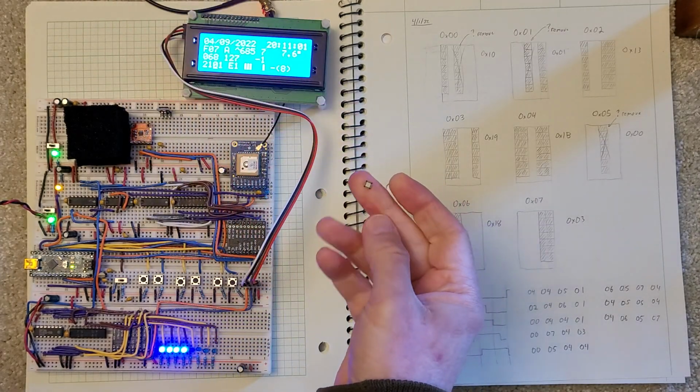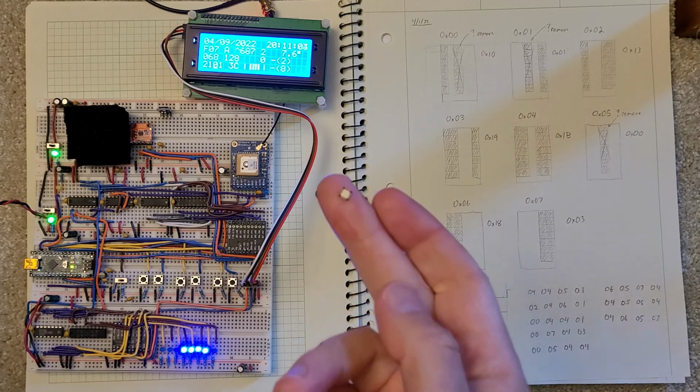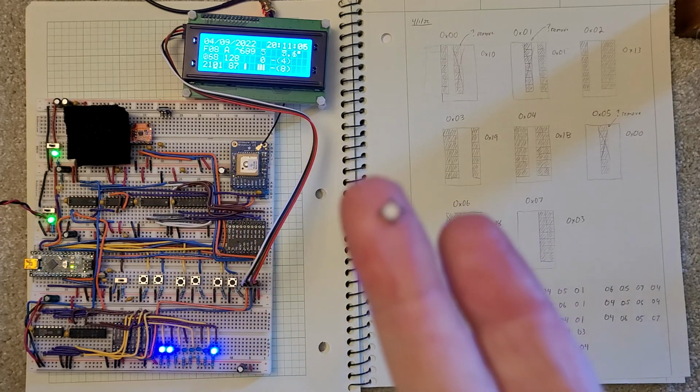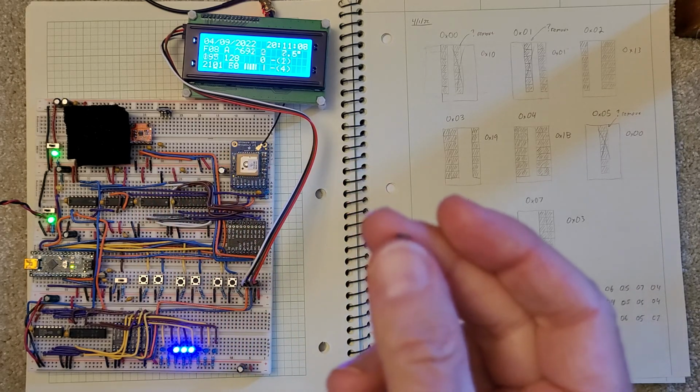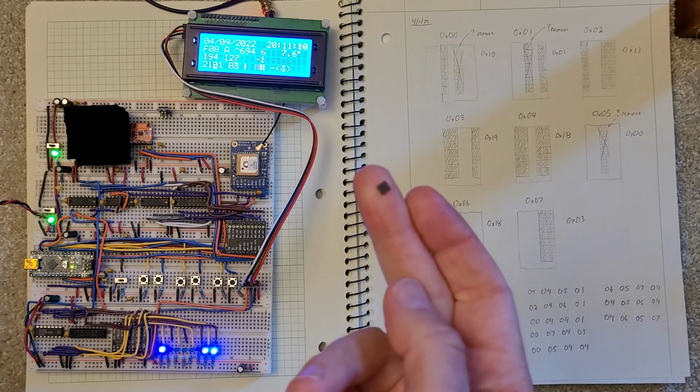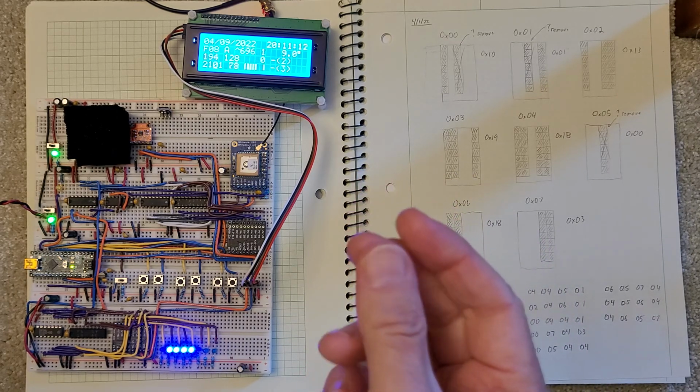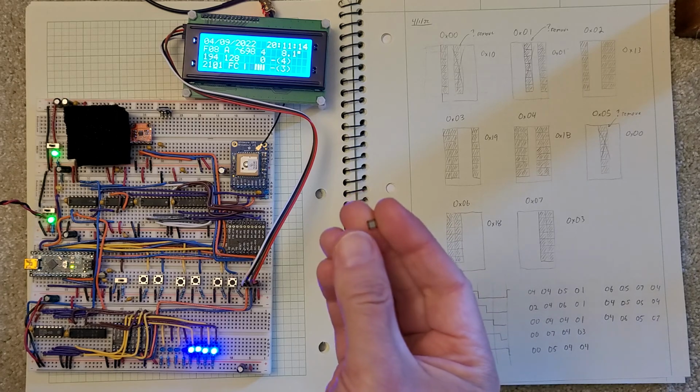So you can see how absolutely tiny it is, and you can see or not see, depending on the focus, how small those pads are, and there's nothing visible from the top. So it is a tiny chip.